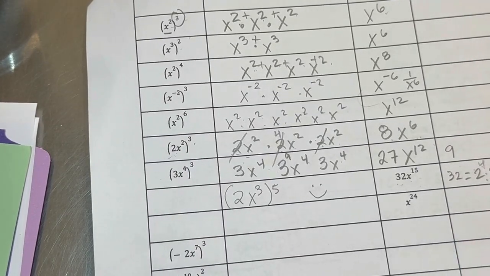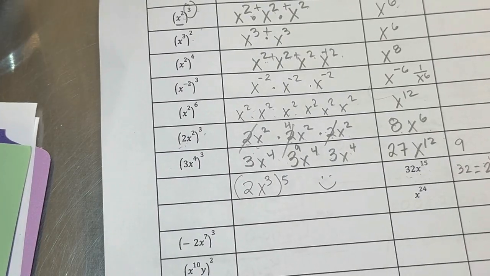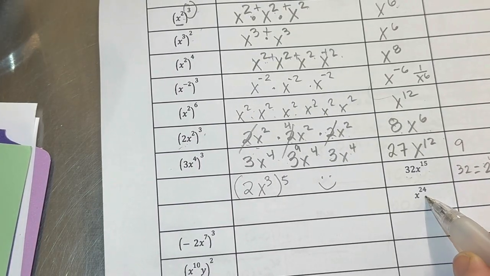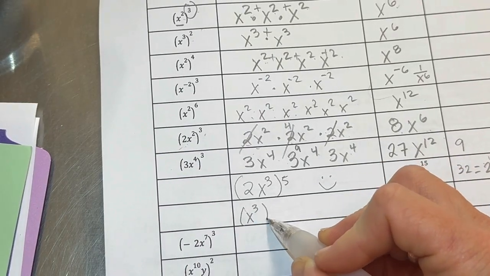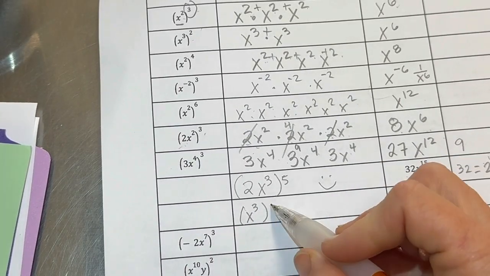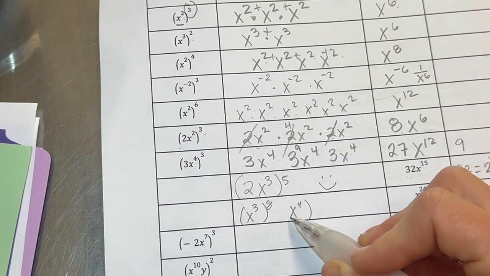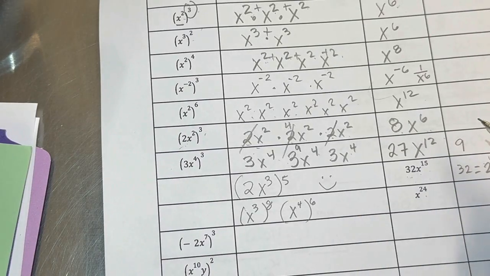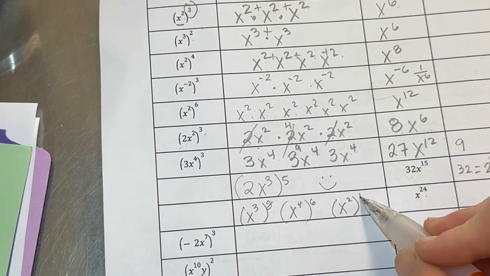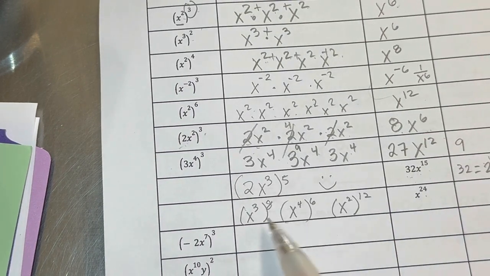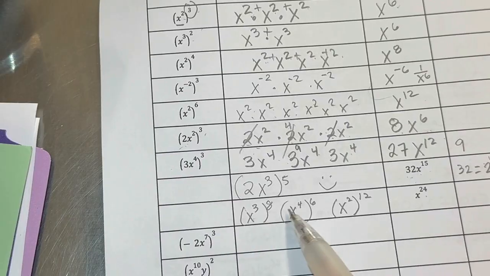For 24, there are so many choices. What's one that you maybe thought of that would work to make 24 as the final answer? Maybe you thought of x to the 3rd to the 8th power. Maybe you thought of x to the 4th to the 6th power. Maybe it was just x squared to the 12th. Any of these combinations work. So fun. And so what are we seeing as the rule?